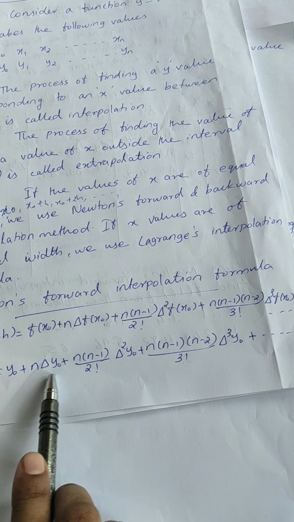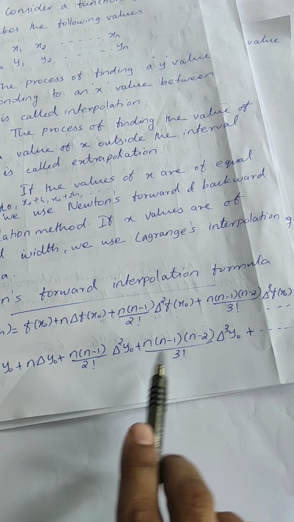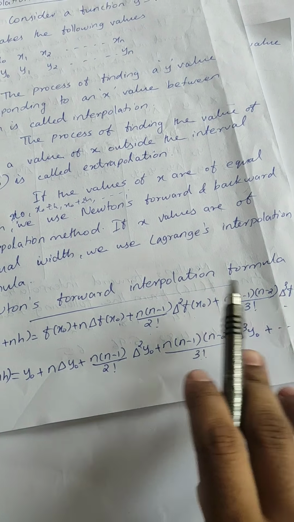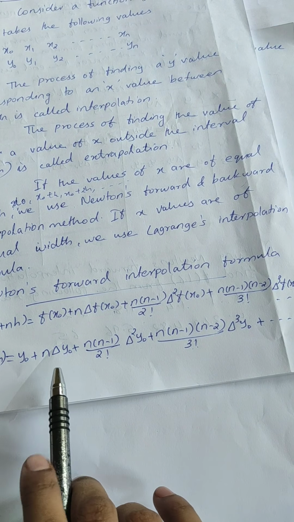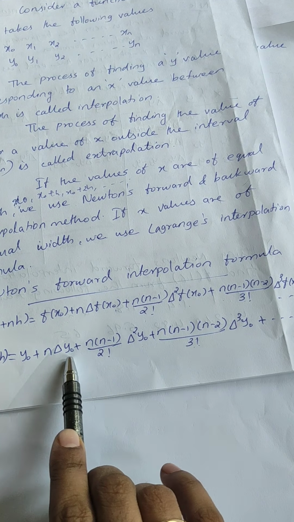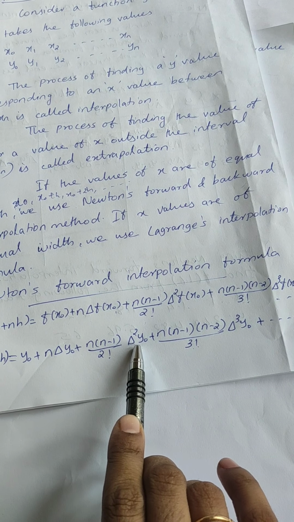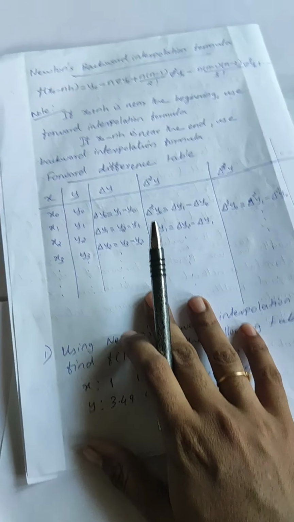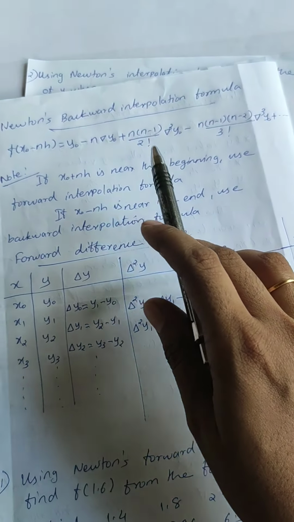Here delta y0, delta square y0, delta cube y0 etc. are called forward differences. Delta y0 is the first forward difference, delta square y0 is the second forward difference, and so on. Next, Newton's backward interpolation formula.